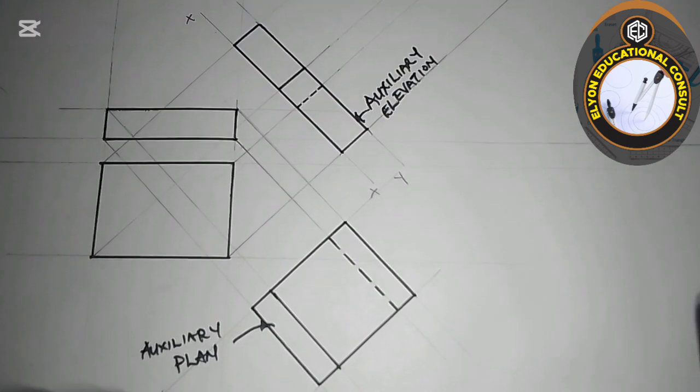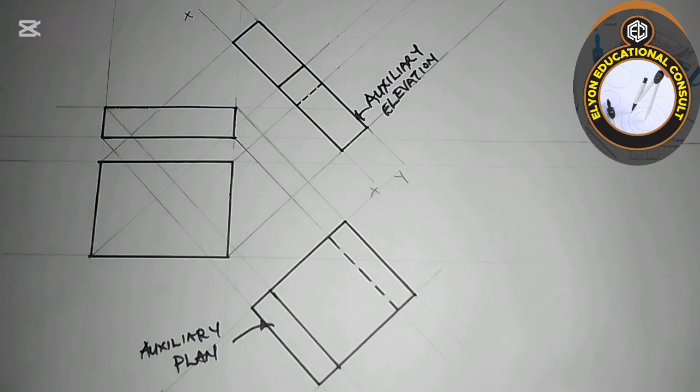In my next video, I will be taking some more complex views, more complex questions. It is not complex actually, but you just have to get the principles. Once you know the principles, there is no view, or there is no drawing or figure that you cannot draw using auxiliary projection.